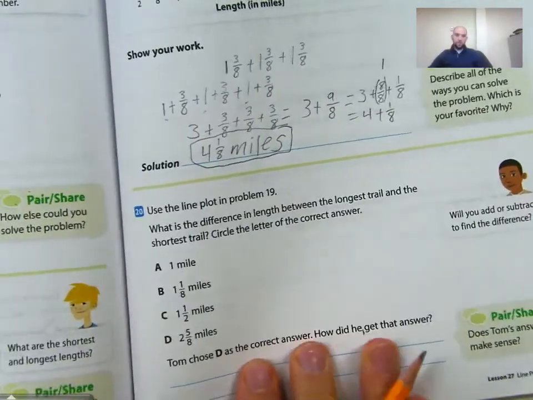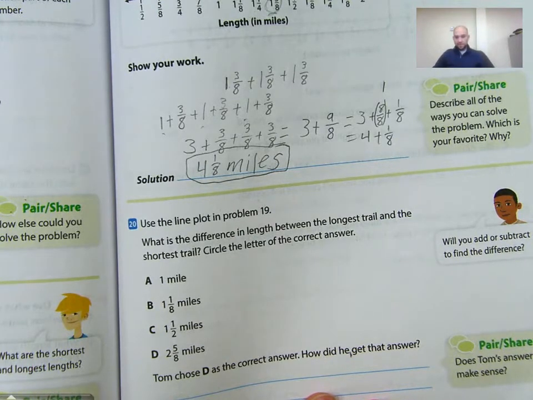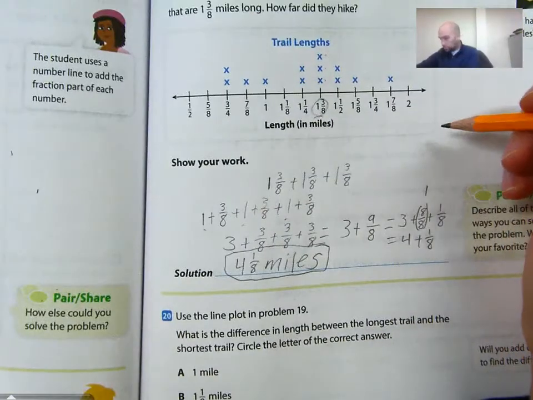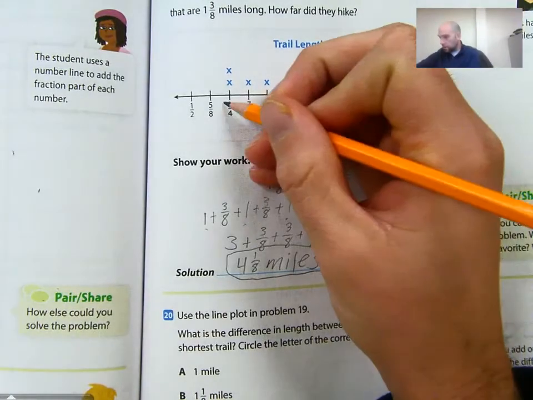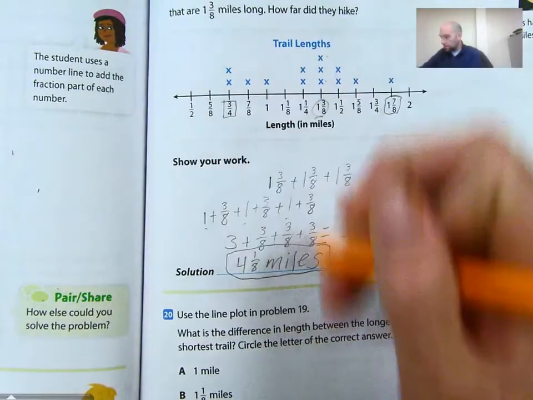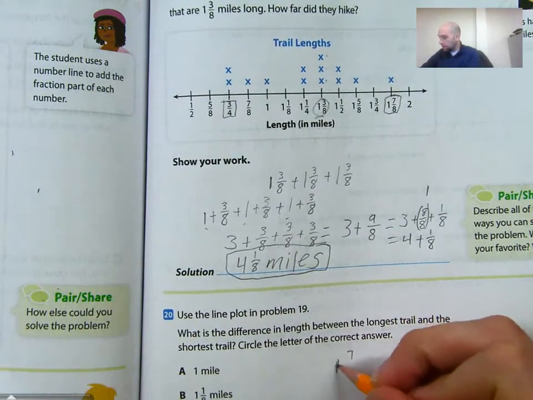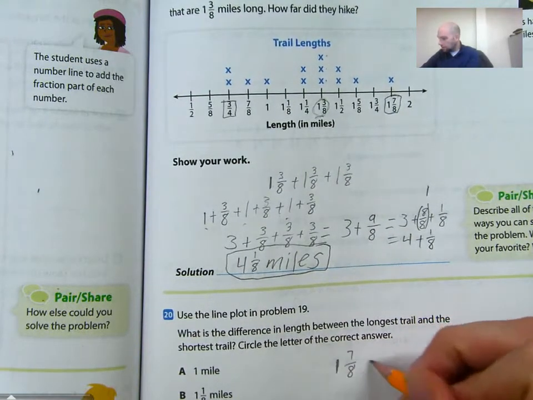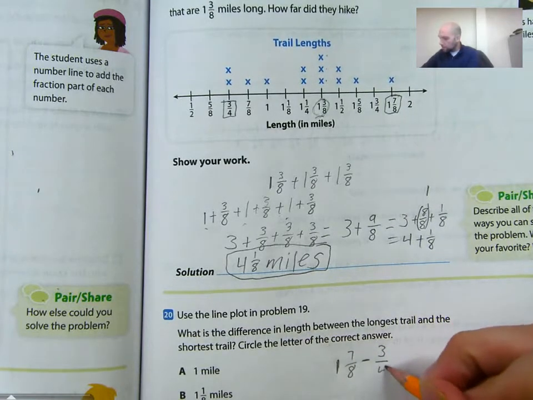This one says, use the line plot from problem 19. What is the difference in length between the longest trail and the shortest trail? Circle the letter of the correct answer. So we have the longest trail. Well, our longest trail is right here, 1 7/8, and our shortest trail is 3/4. So I need to do 1 7/8 minus 3/4.